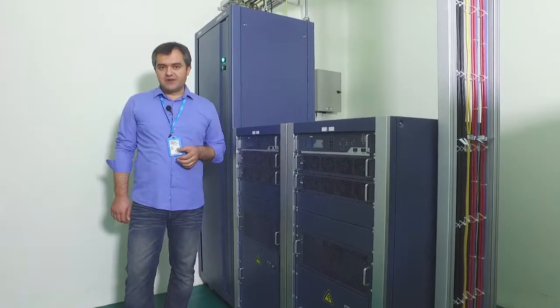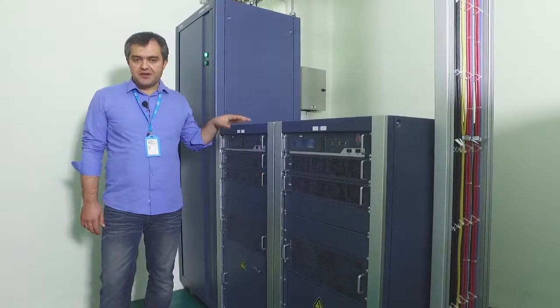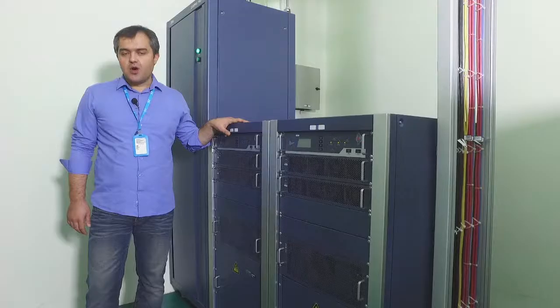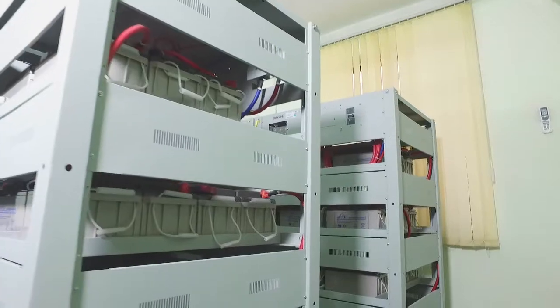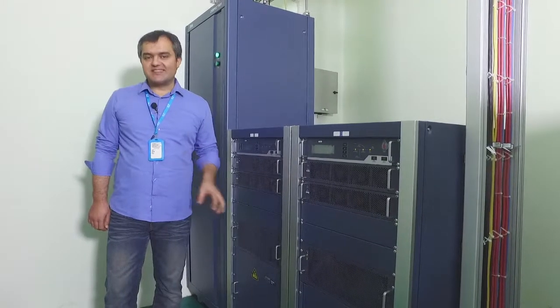This is our power system room. This cabinet is AC input cabinet. Here we are using 2 UPS. Each UPS supports 20 kVA. Our system is using 8 kVA. We have here 4 battery groups. Also in this room we are using anti-static cover.